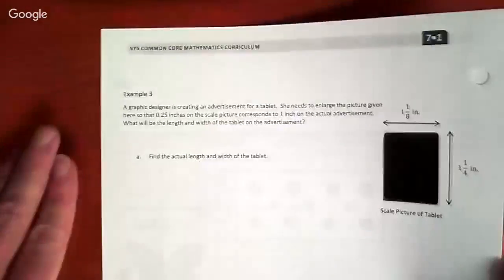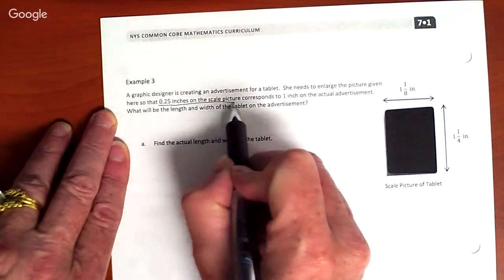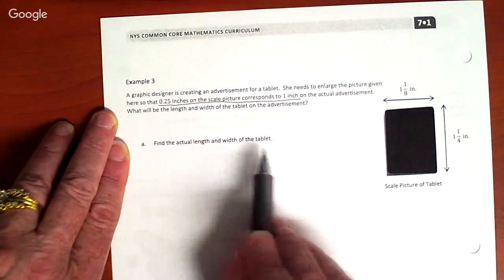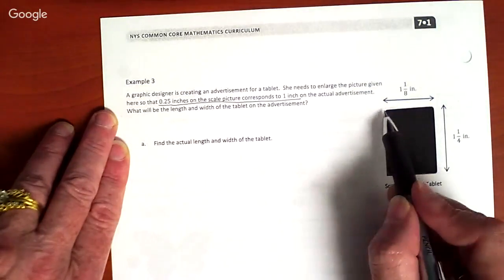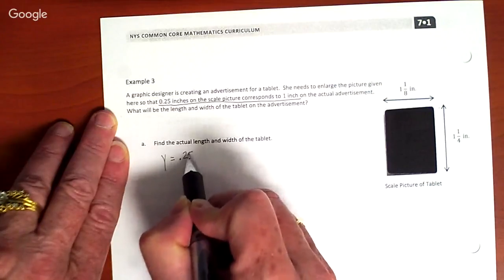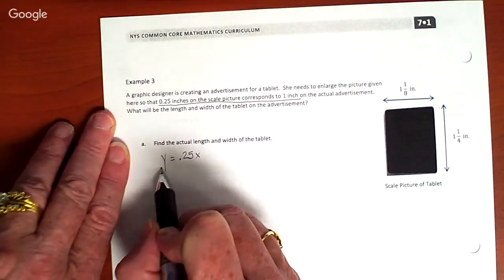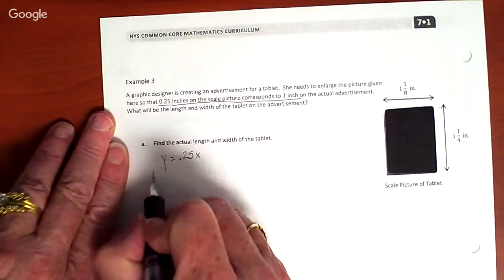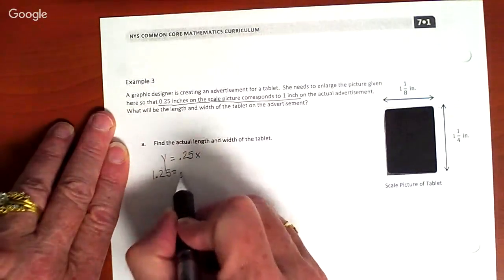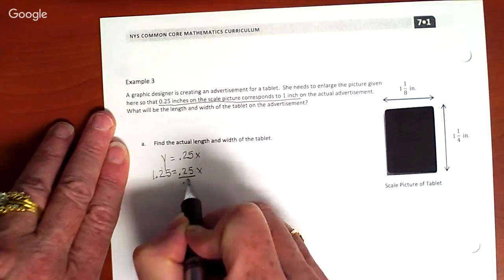Okay, next. Our scale here is 0.25 to 1 inch. So to find our actual length and width, we have y equals 0.25 x. Remember, our y value is the drawing, so I'm going to put 1.25 because I changed that to a decimal, equals 0.25 x, and I'm going to divide both sides by 0.25.